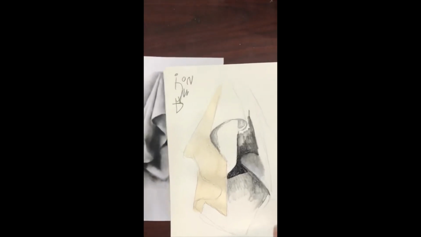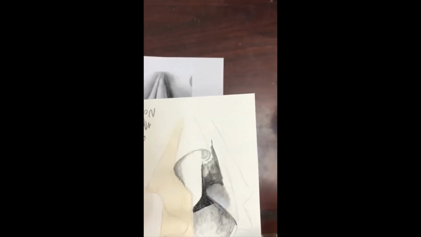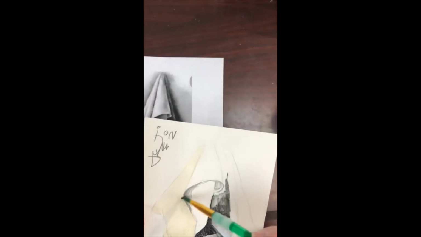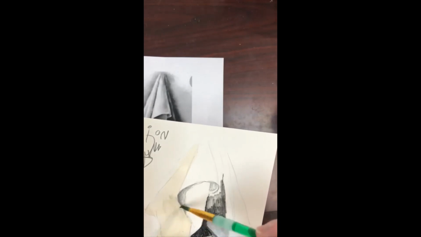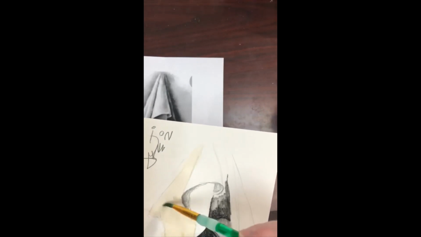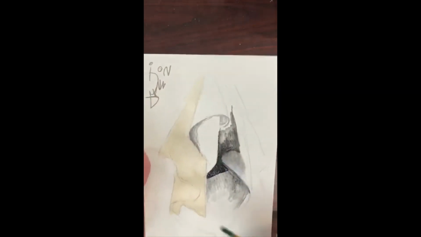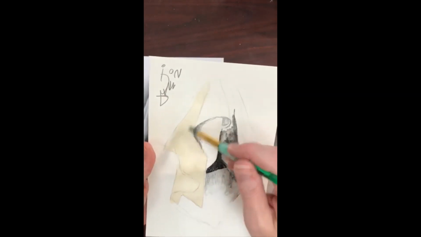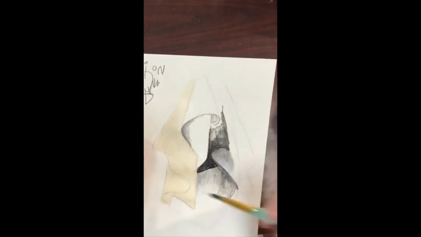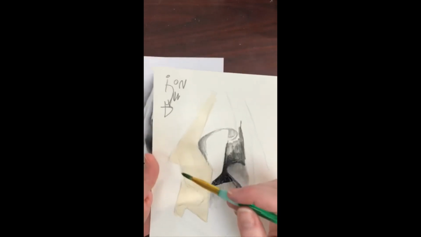And make sure that if you do charcoal, keep the charcoal away from this area. As you can see, it's starting to get onto my wet coffee drawing and kind of annoying. So, okay.